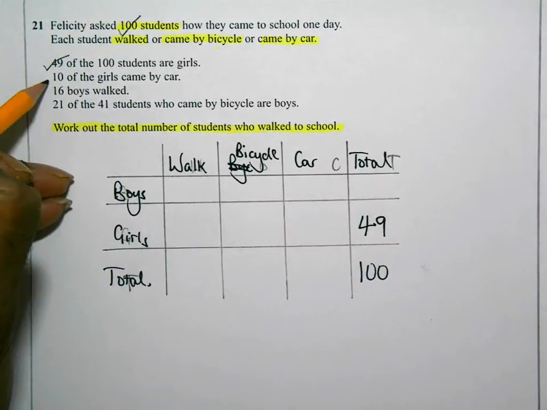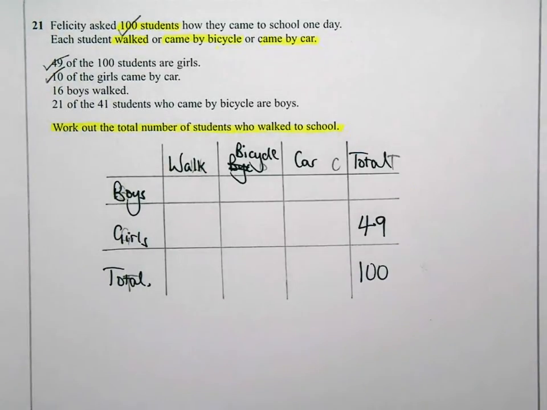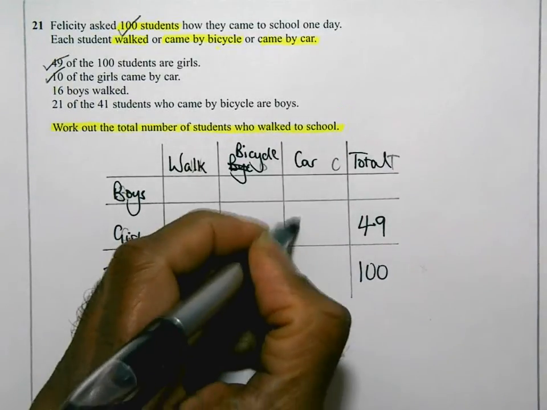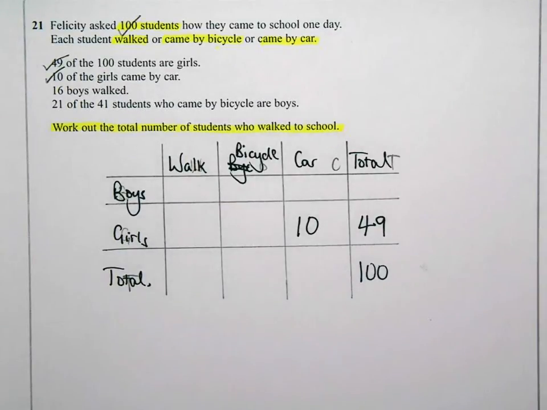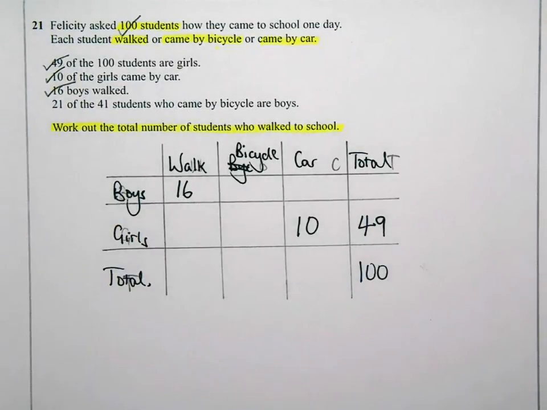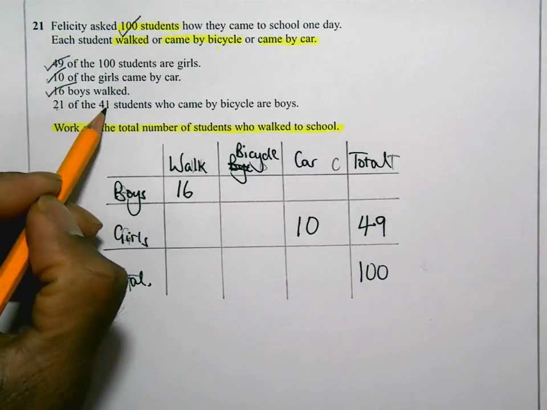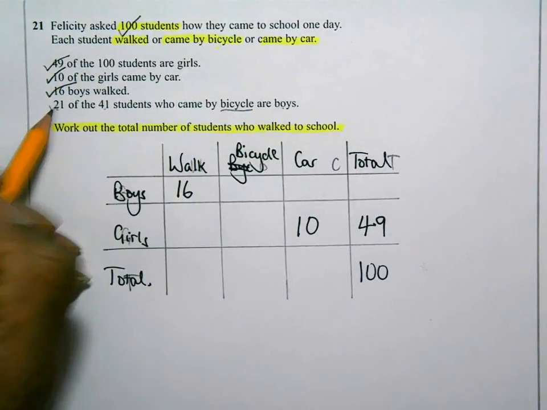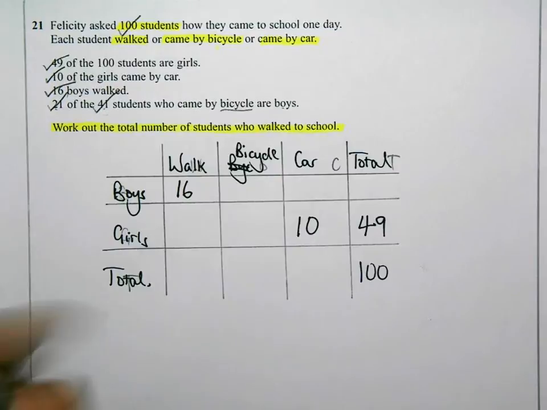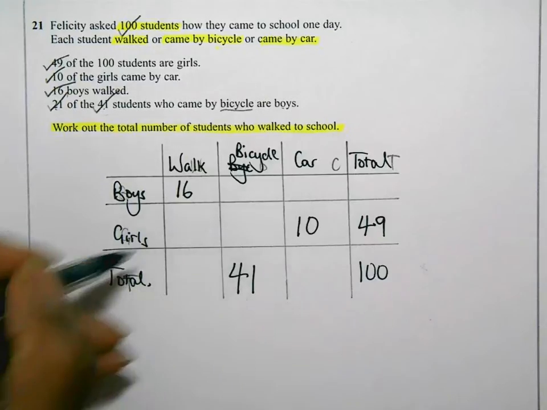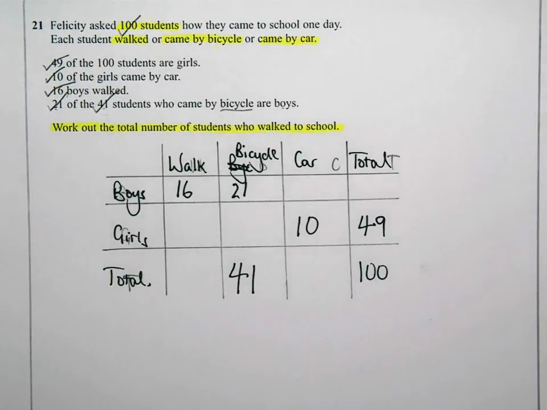10 of the girls came by car. So that is going to go in this row here and under the car column. So that's going to be 10. 16 of the boys walked. So of the boys, 16 of them walked to school. And 21 of the 41 students who came by bicycle are boys. So the total number of people who came by bicycle was 41, and 21 of them were boys.